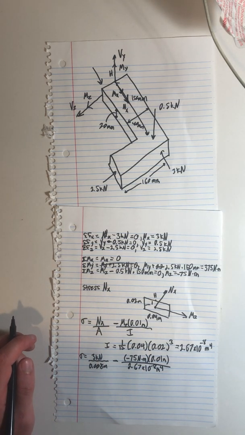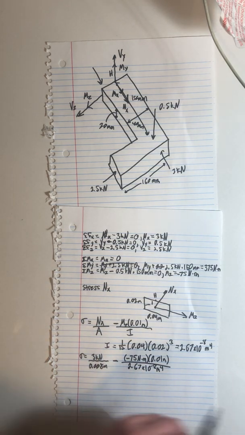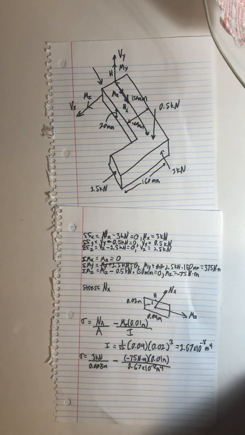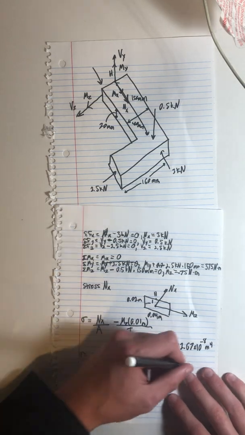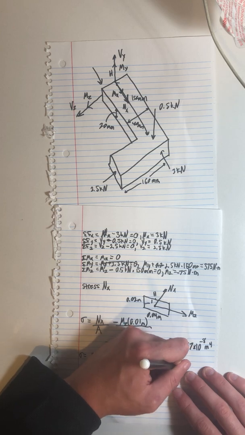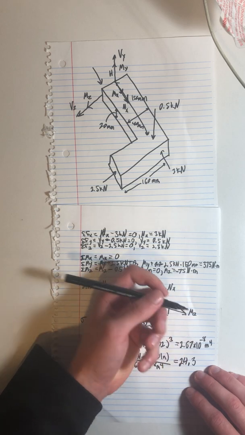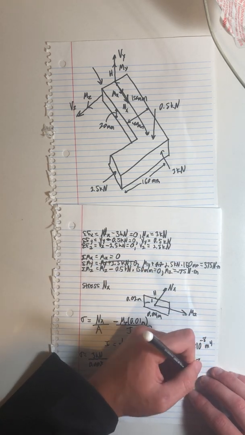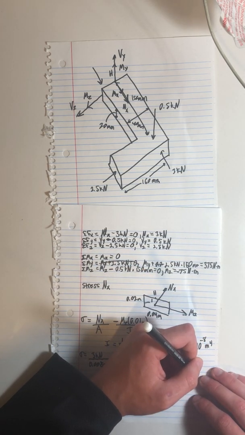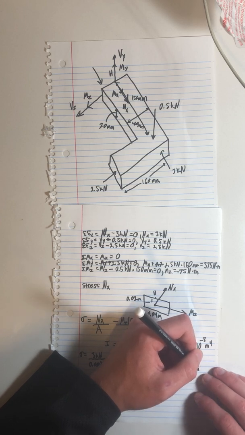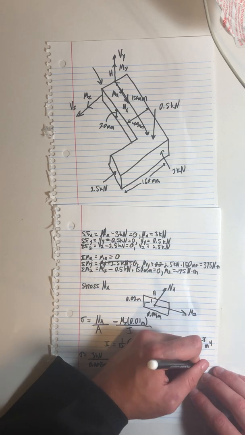And this number is going to end up being, calculator, 24.37, which is, how many decimal places is that? 1, 2, 3, 4, 5, 6.